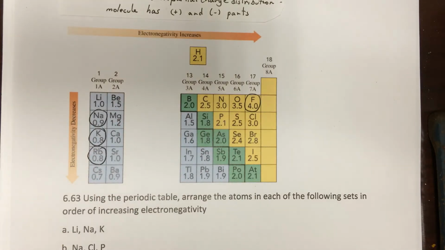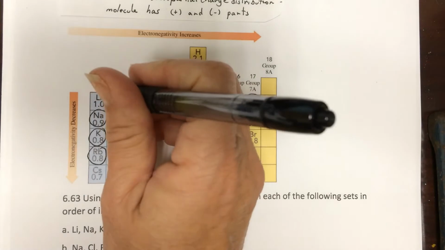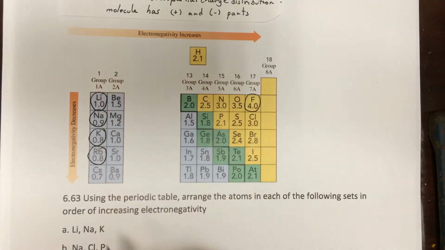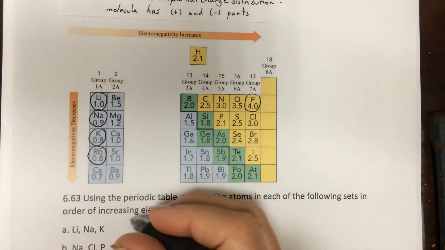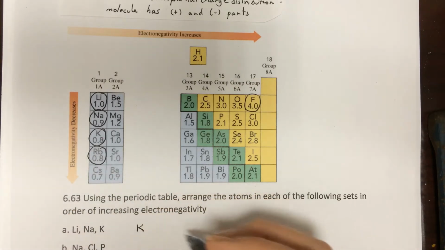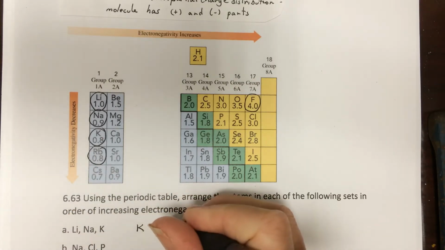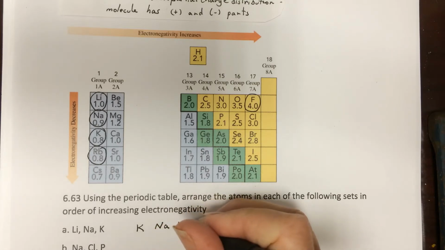We're supposed to be going in increasing order, so we want the least. I did rubidium instead, sorry. So we'd start with rubidium or potassium, which would have the least electronegativity, then sodium, and then lithium.